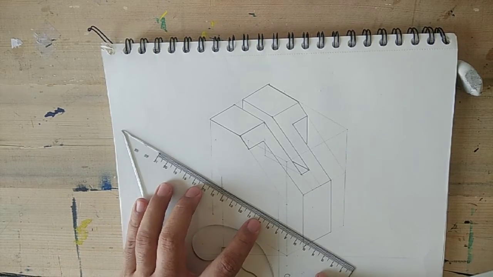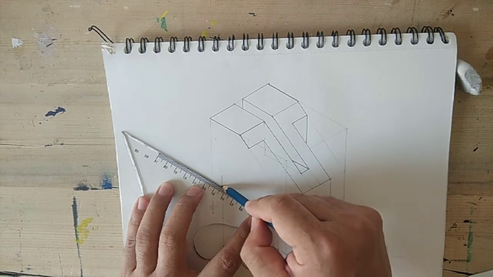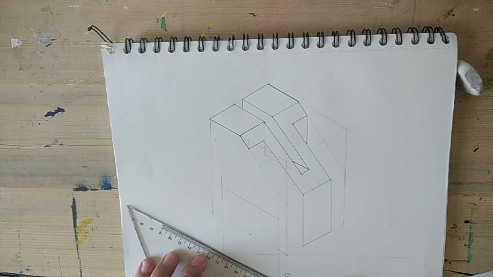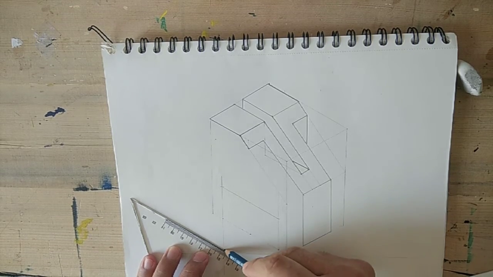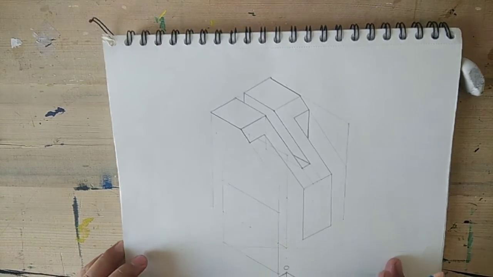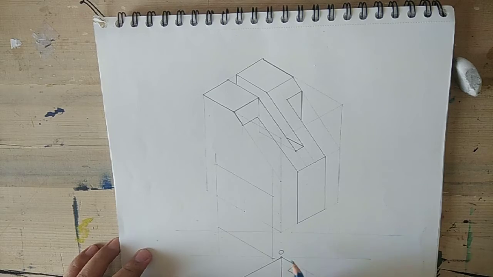Then join this point, light and shade. So this is your rhombus of 60 dimension.